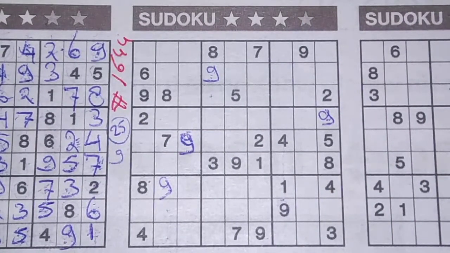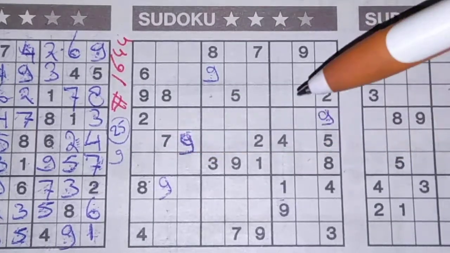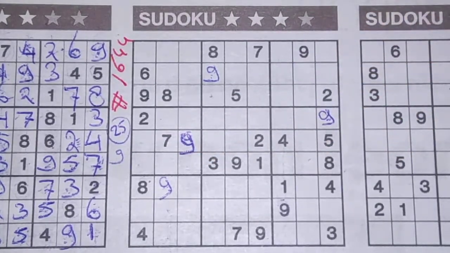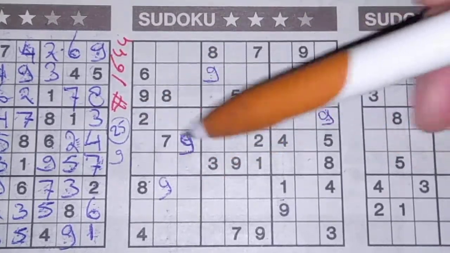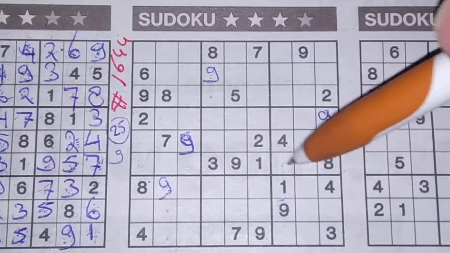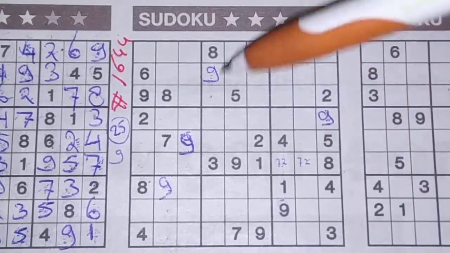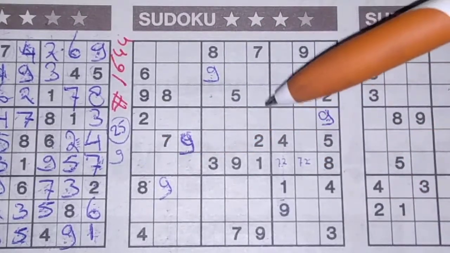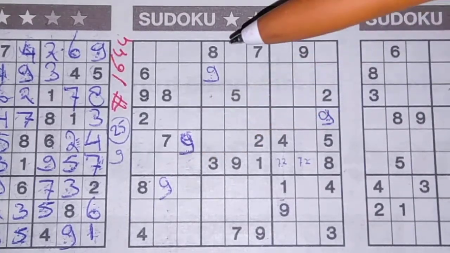Alright. So in this row, we have 5 missing numbers. 2 of those missing numbers are the 2 and the 7. We see here 2 and a 7 in this big square, so no 2 and 7 in these 3 boxes. So the 2 and the 7 go in those 2 boxes. Let me mark them for you. 7 and a 2.